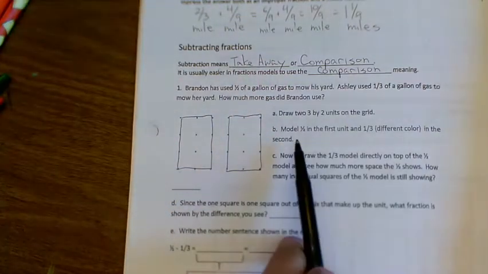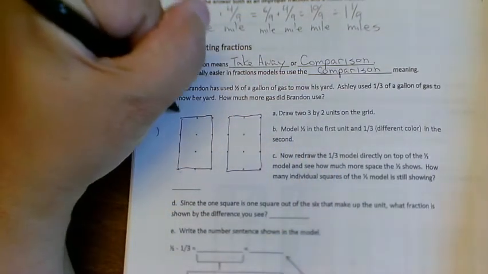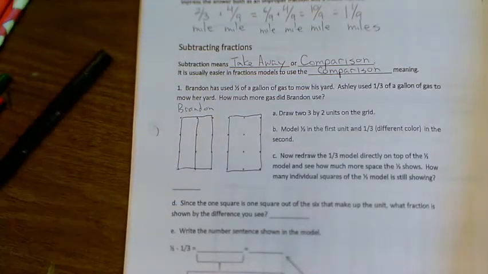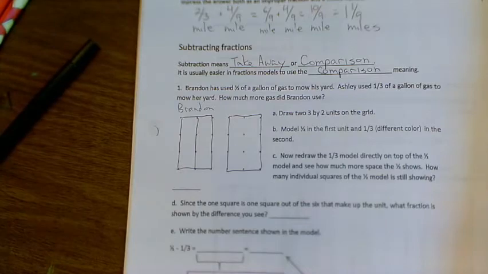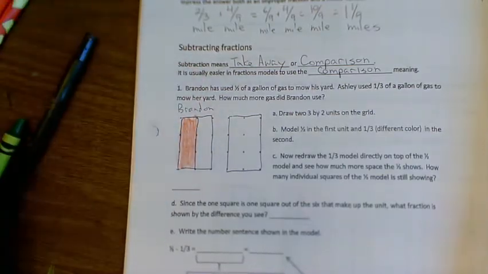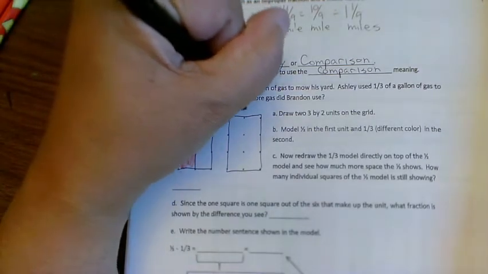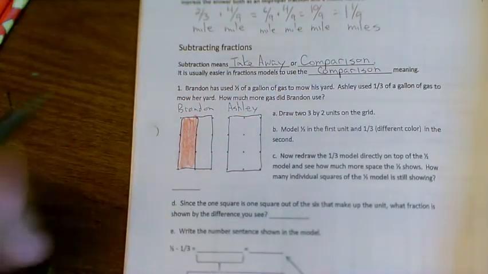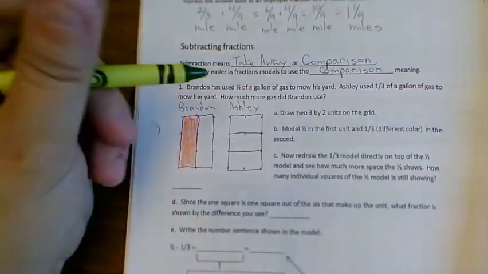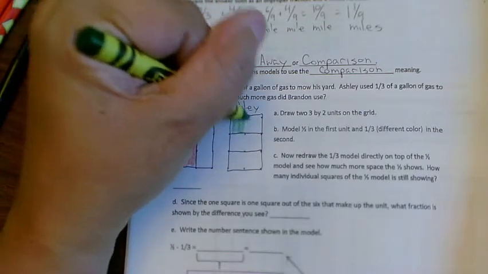Okay, so model 1/2 in the first unit, so this is going to be Brandon. So 1/2 would be, let's see, I always use orange first, right? So there's how much gas he used. And then Ashley would be 1/3. So 1/3 would be this much.